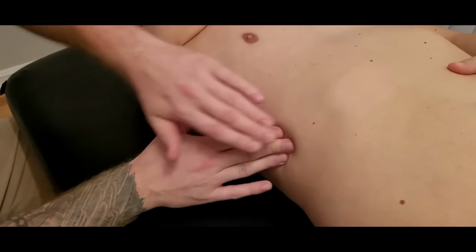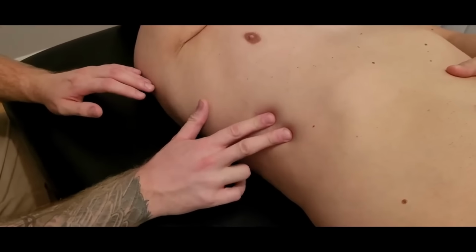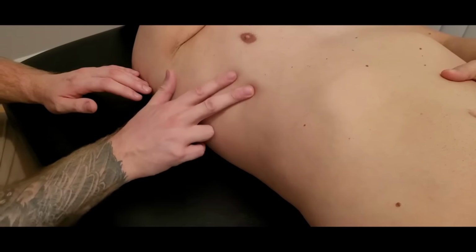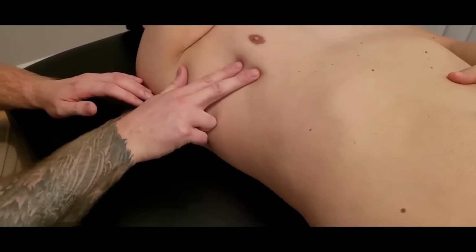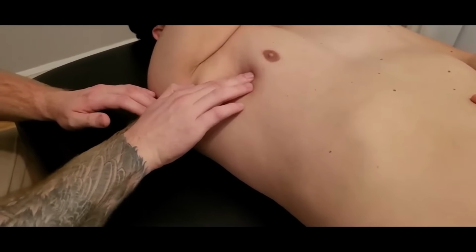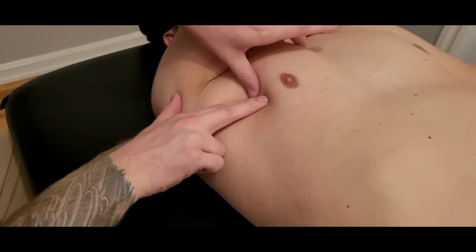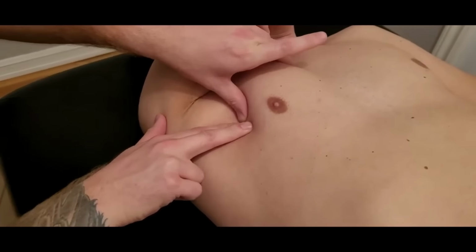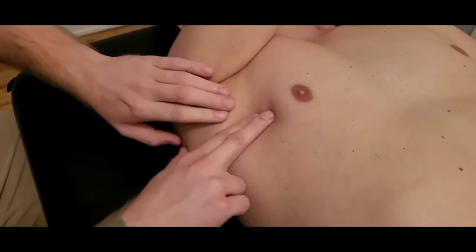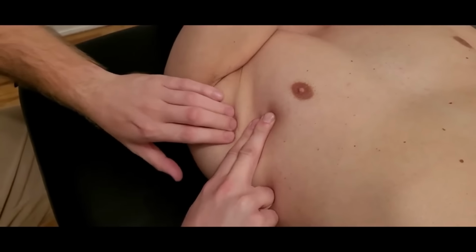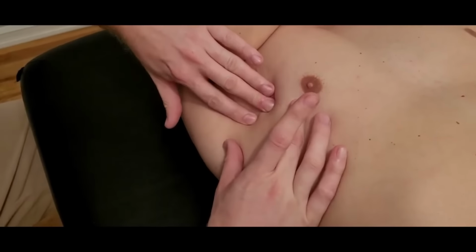So here's rib number 9, 8, 7, 6, 5, 4. I'm going to pause here again, making sure that you're lateral to that Pectoralis Major and anterior to that Latissimus Dorsi. So there is a little bit of a window in here.